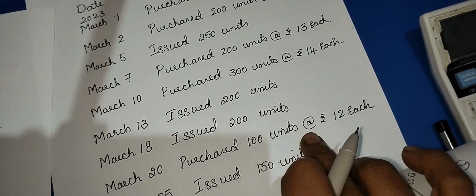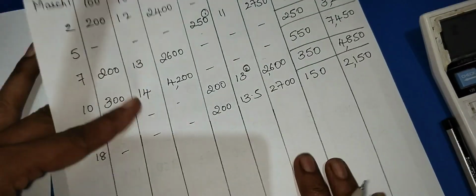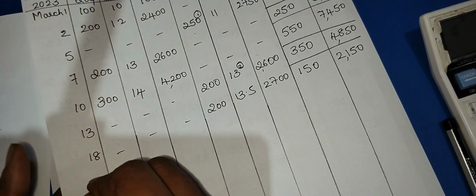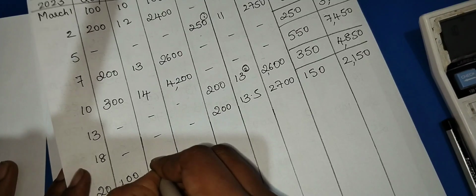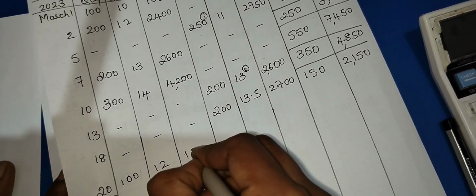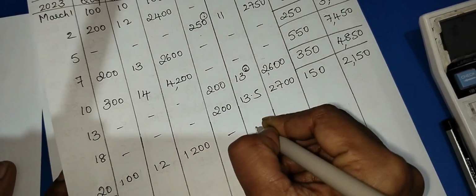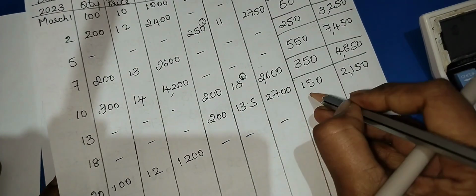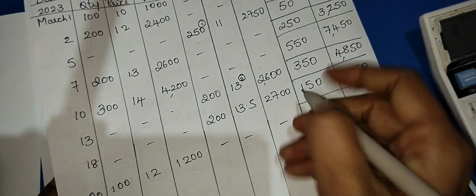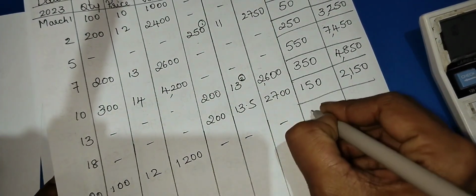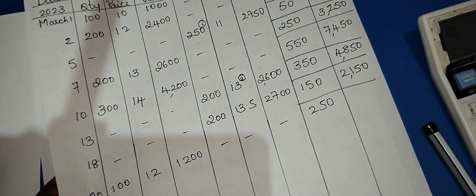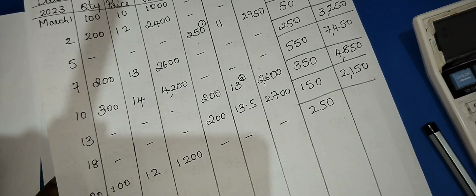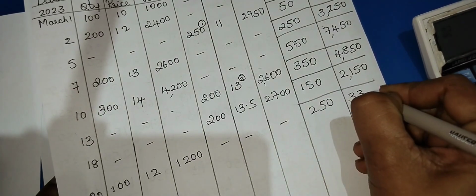Purchased 100 units on 20th at rupees 12 each. 100 into 12 is 1200. How do you record the balance? You add quantity plus quantity, 150 plus 100, 250. 2150 plus 1200 is 3350.